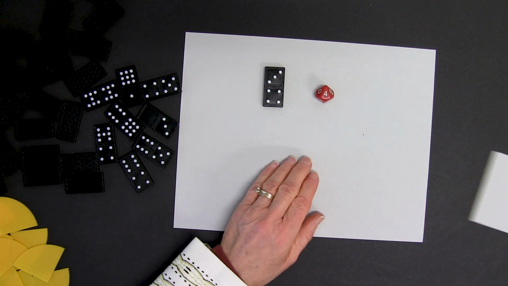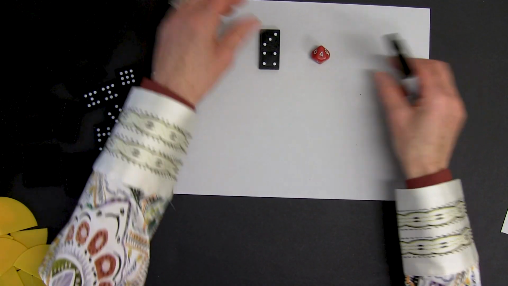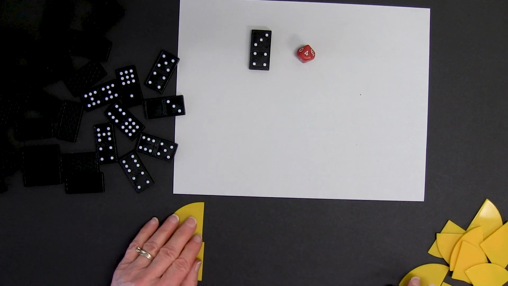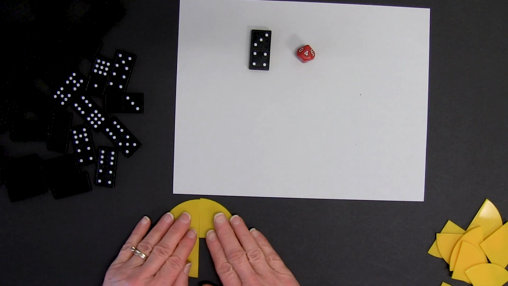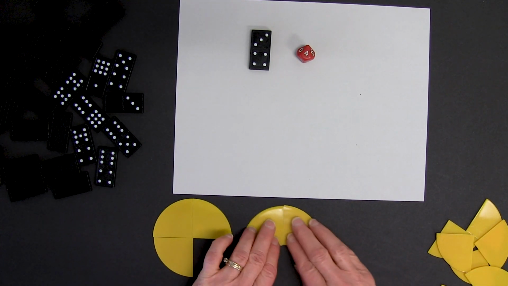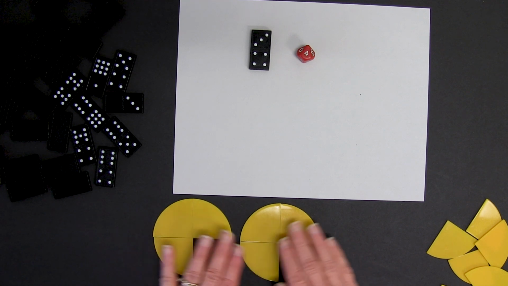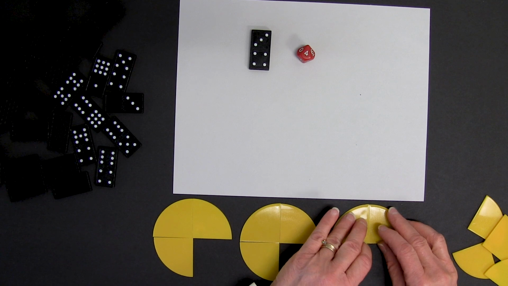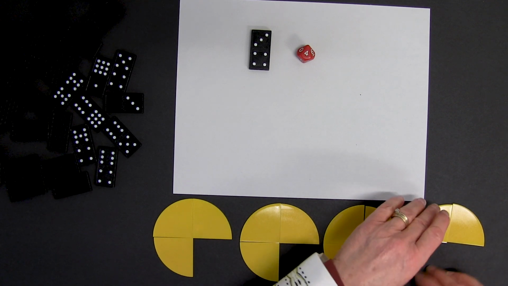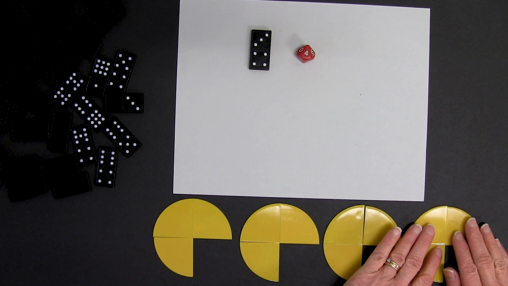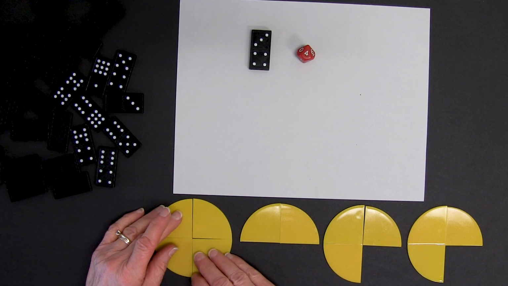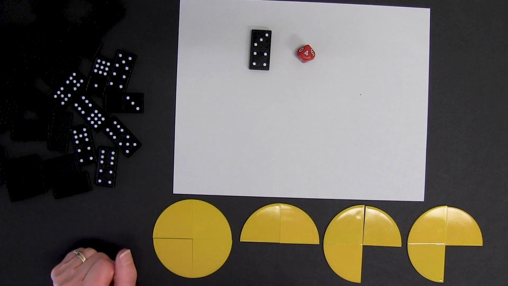Now what I want to do is model it using fraction circles to help me figure out the answer. So I'm going to start by showing 3/4. So there's my 3/4. Now I need 4 of those. So there's 2 times 3/4, 3 times 3/4, and 4 times 3/4.